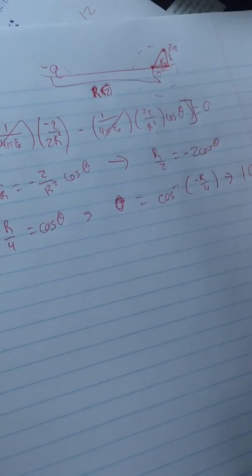That equals 104.48 degrees, the inverse cosine of negative r over 4, and r is given. That is how you know that this answer is 104.48.